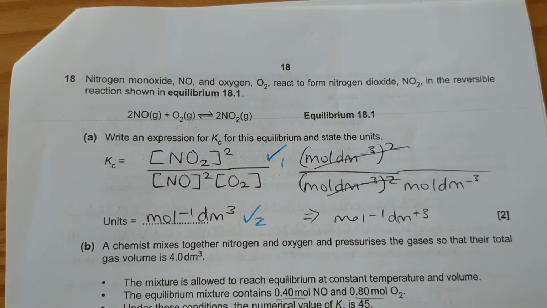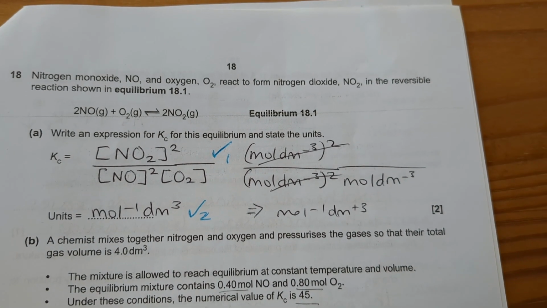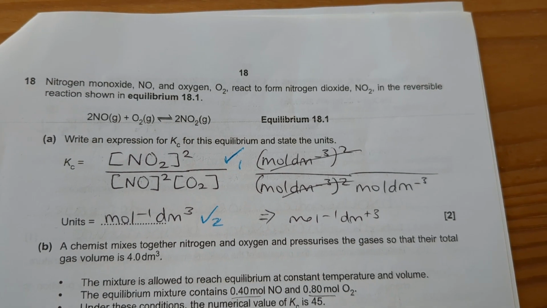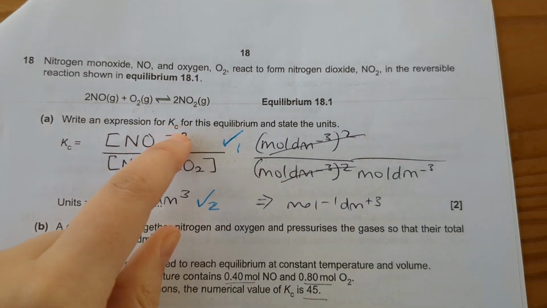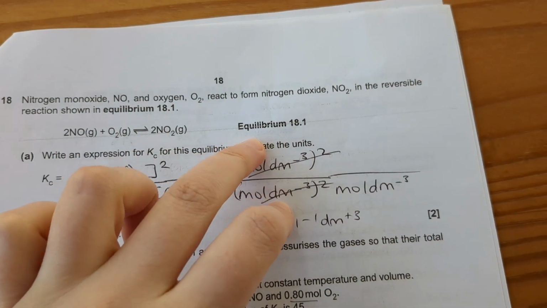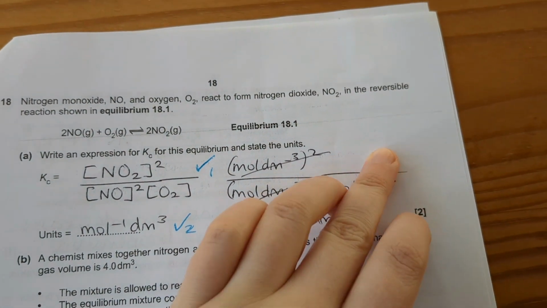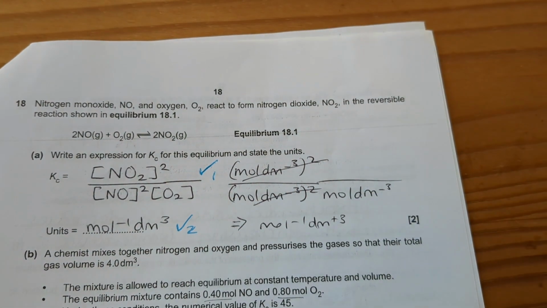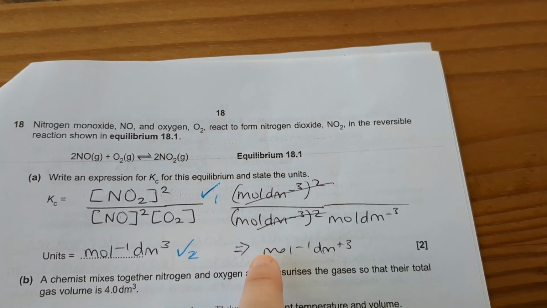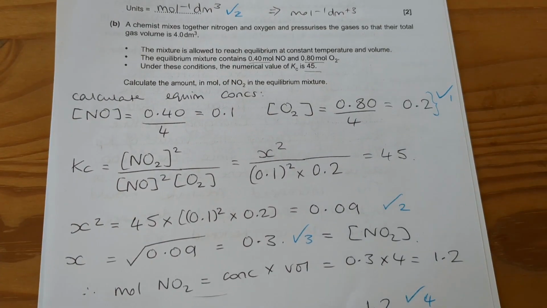This next one is a Kc question, and it's asking for the Kc expression and units for the reaction above. So we do products over reactants raised to the power of a number of moles. Since it's Kc, to get the units, we plug in units of concentration into the same expression, raised to the powers of the number of moles. Cancel out anything that's the same on top and bottom. Anything that's on the bottom, move it to the top, and that will change its signs. So it was moles plus 1, dm minus 3, and now it becomes moles minus 1, dm plus 3.